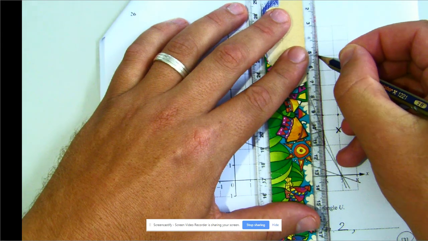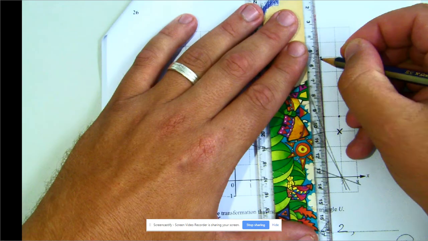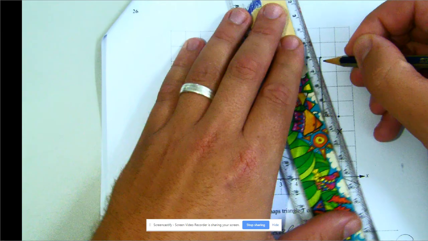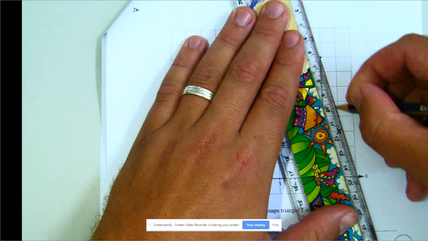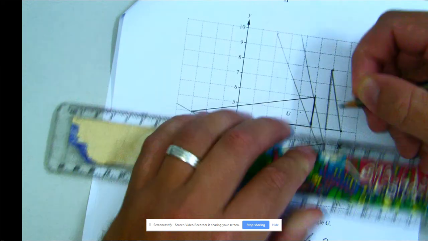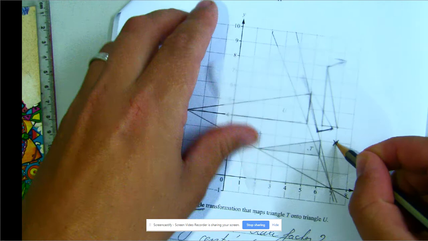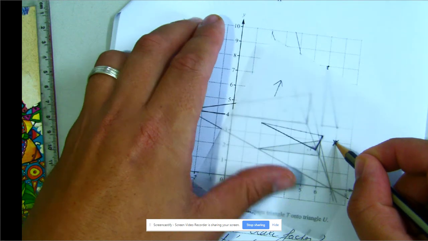And then with a sharp pencil and a ruler, I make my, oh, that's terrible. That was not a sharp pencil. There we go. I finish it. There we go. And over here. Perfect. Now let me just check that I didn't make a silly mistake. And I haven't. That is a beautiful rotation.